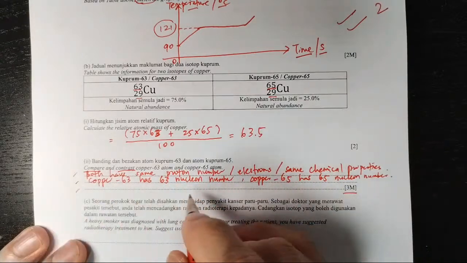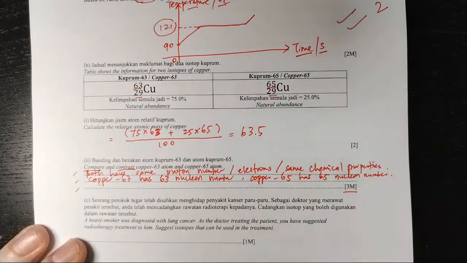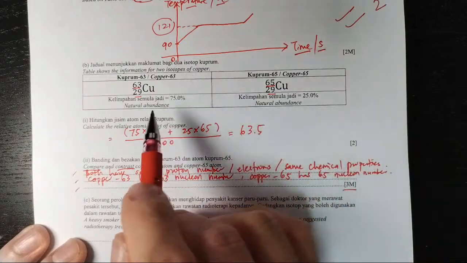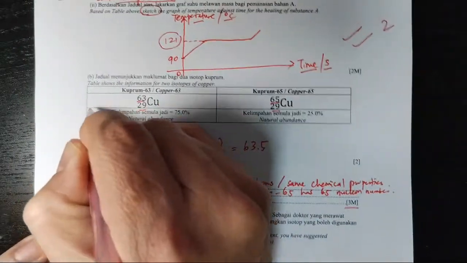Then you can also mention the neutrons. Neutrons will be nucleon number minus the proton number.